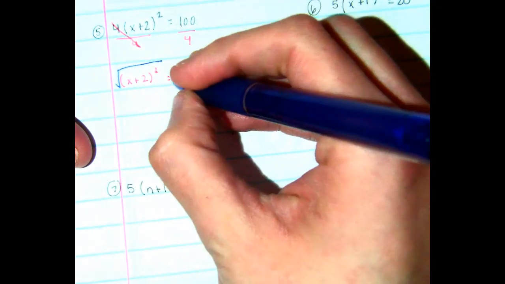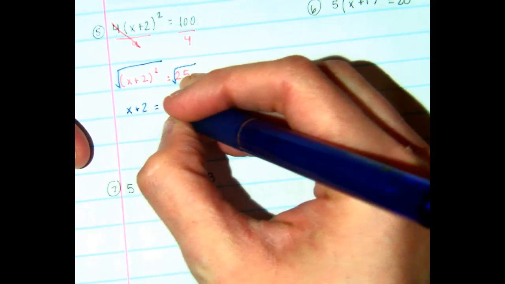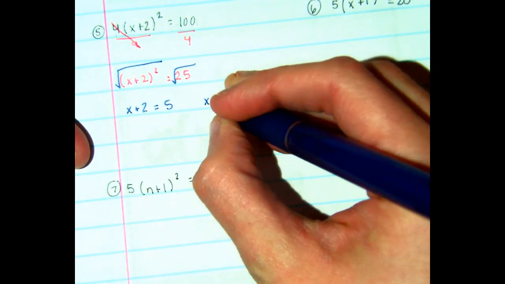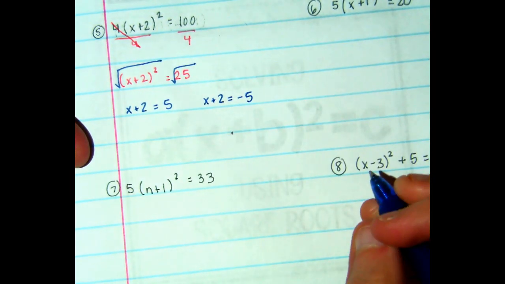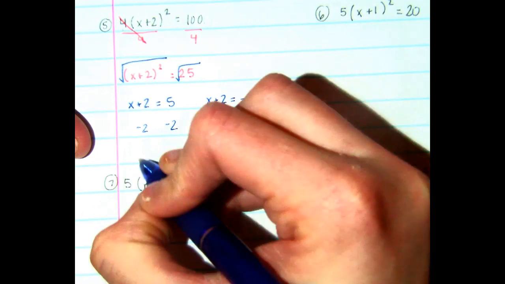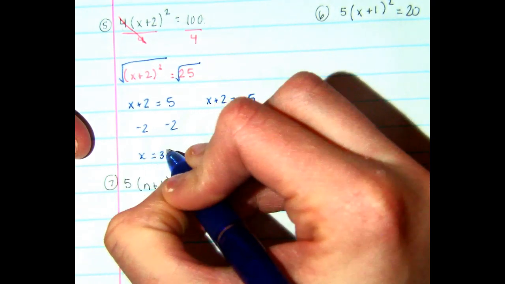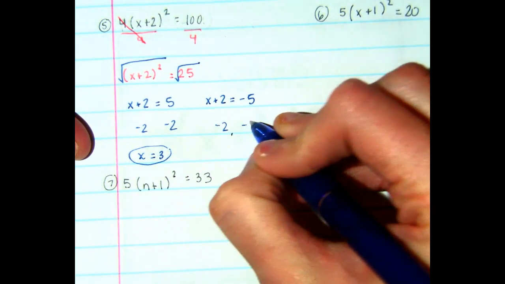Took the square root. X plus 2 equals 5. X plus 2 equals negative 5. Then what? You subtracted 2. X equals 3. Okay, then what? So x equals?